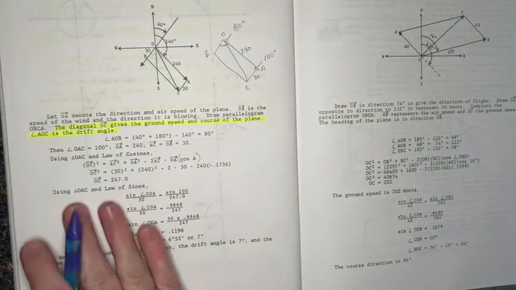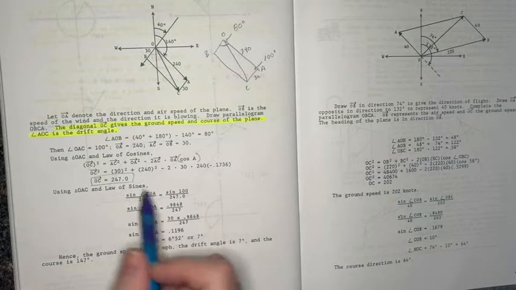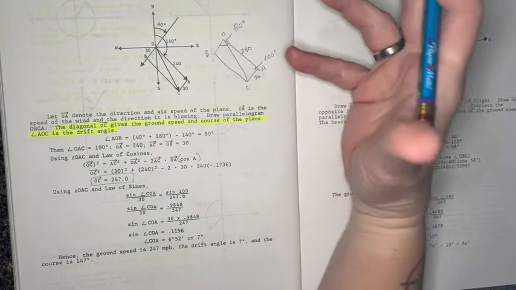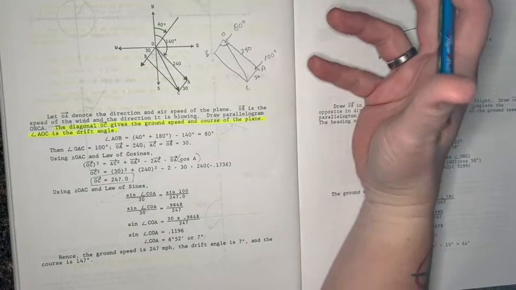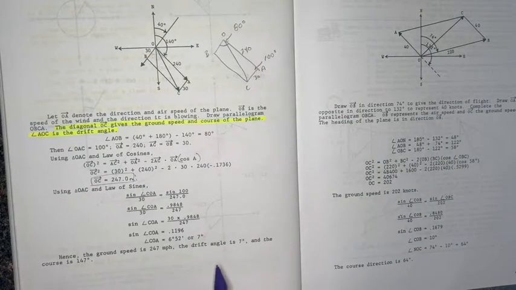So then here's what they did. They did all of that, and they found that OC is equal to 247 miles. So that's what we're dealing with, unit of measure, miles.